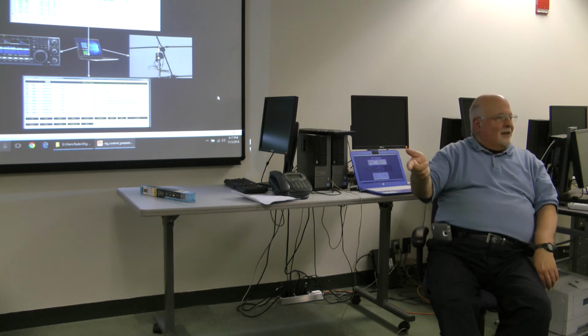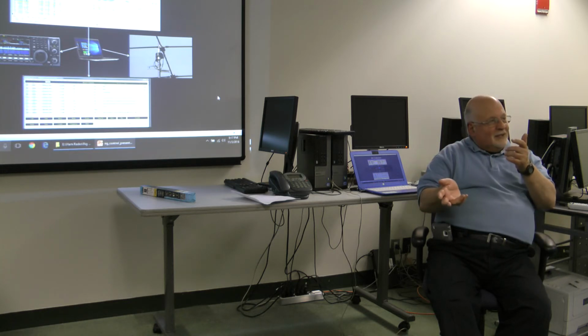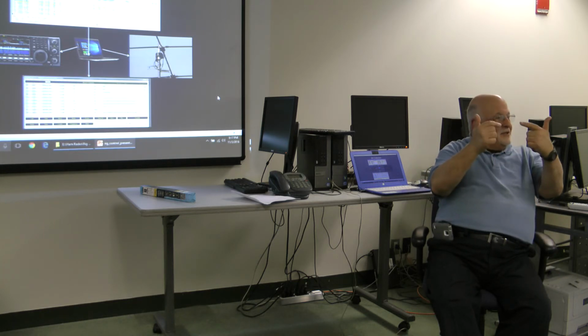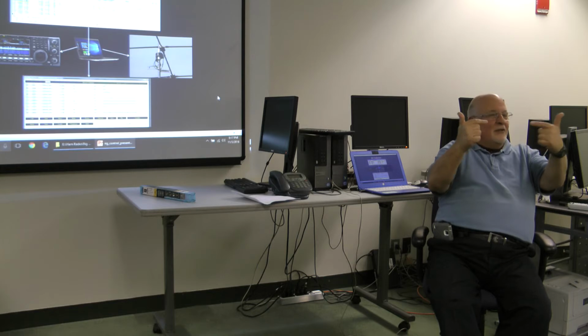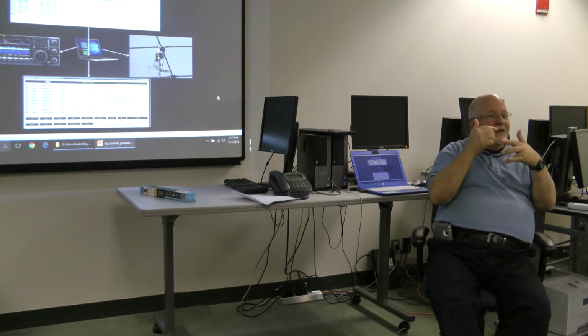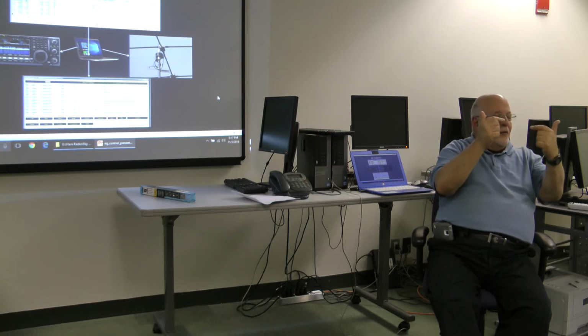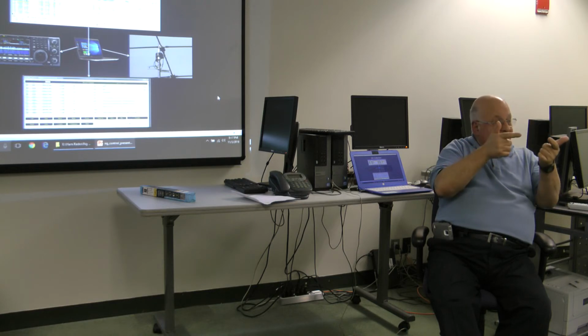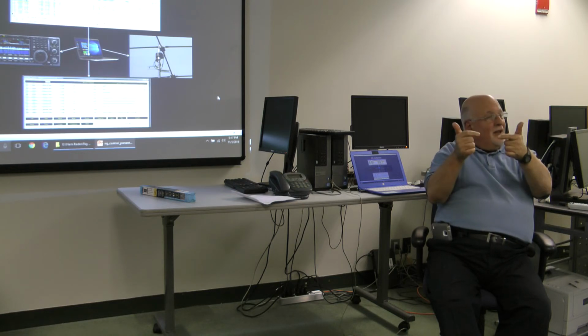Now, once you've worked that station, your logbook is updated, so the next time you see a spot for that station in Madagascar on 20 meters, it shows up and says, you've already worked Madagascar. It will show you've already worked this station, and whether or not you've gotten a QSL.